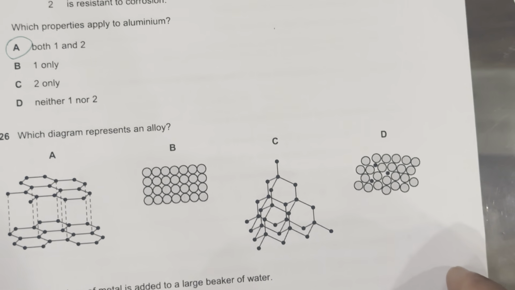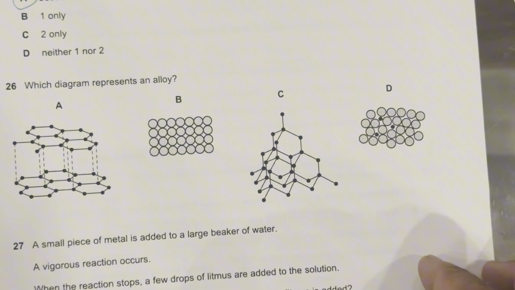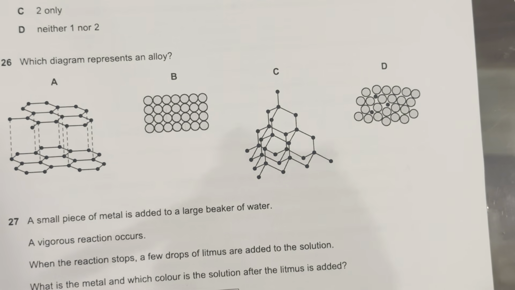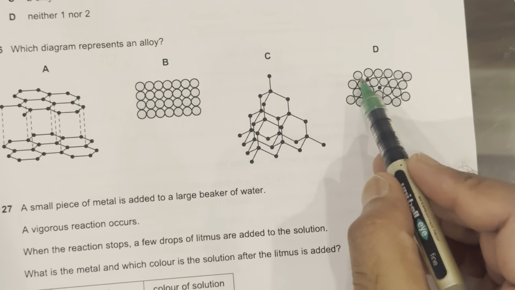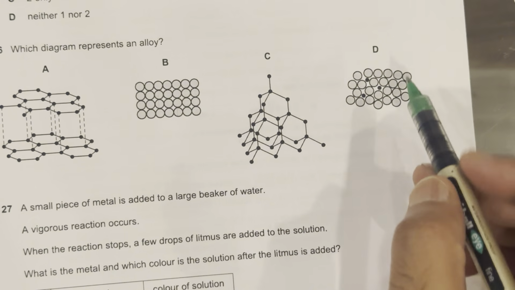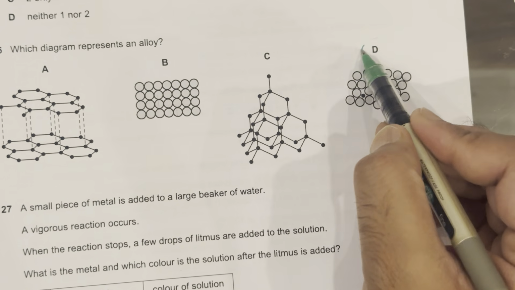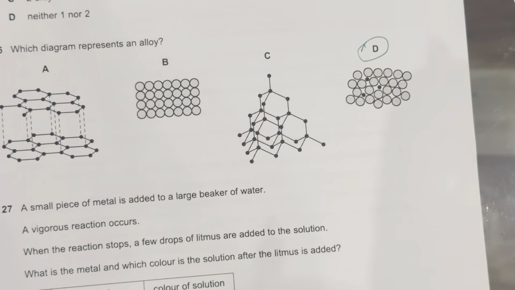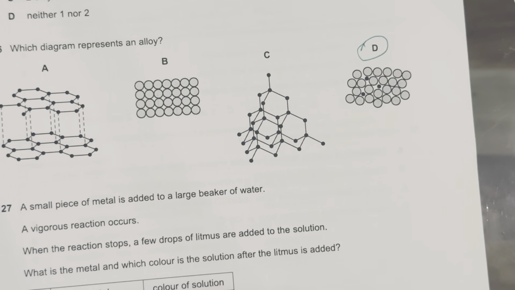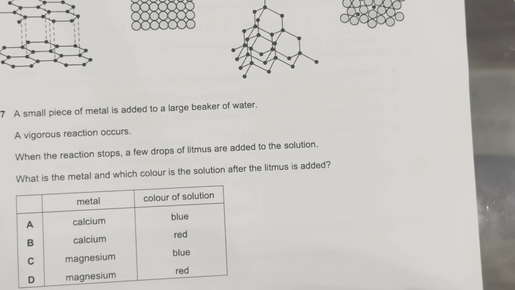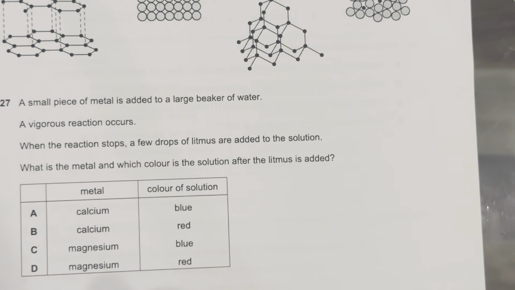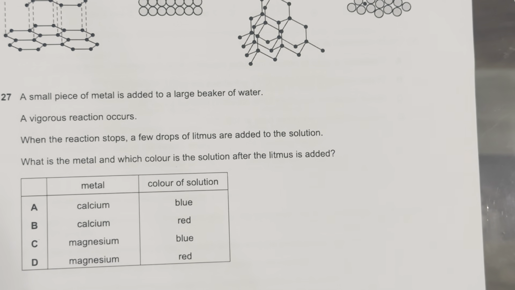So we will move to the next question. Question number 26: which diagram represents an alloy? We know that A, B and C are not alloys. D is showing a mixture. So option D is the right option. This was an easy question. Now we will move to question number 27. A small piece of metal is added to a large beaker of water. A vigorous reaction occurs.